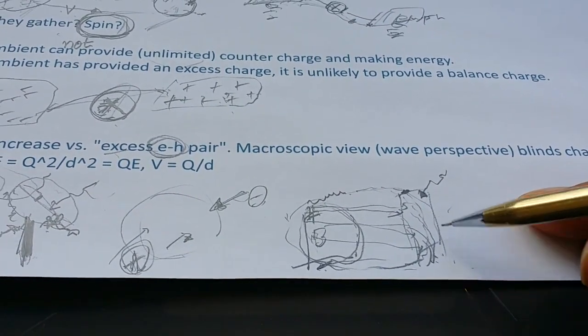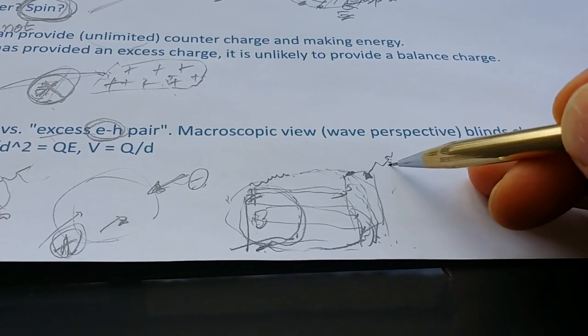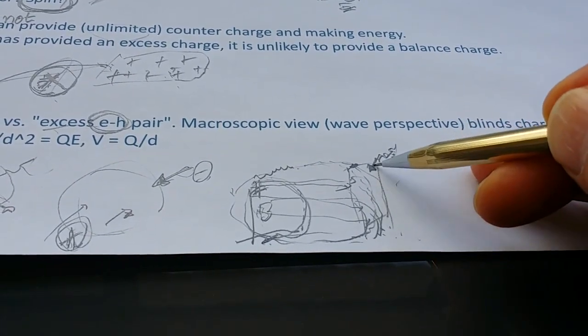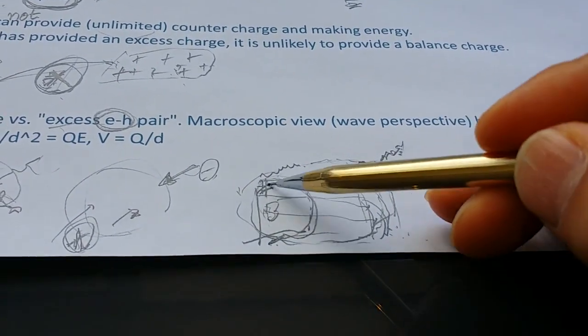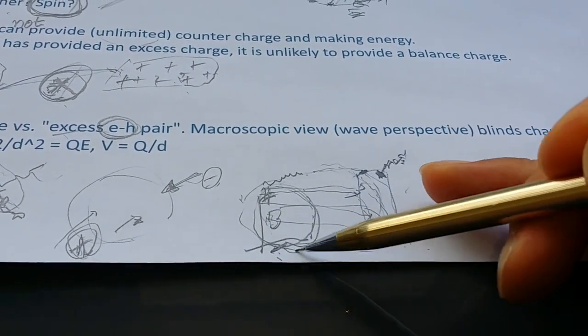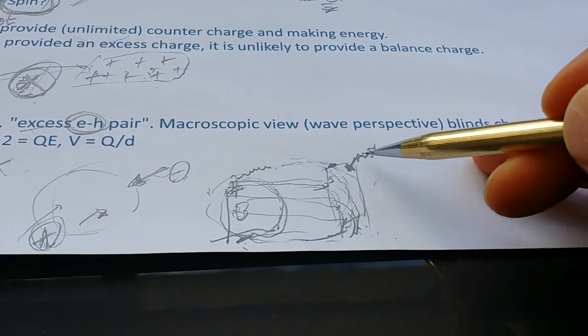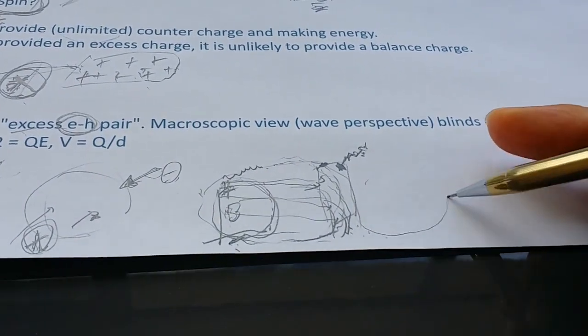Then where is the charge balance? Between where and where does this extra energy happen? This energy happens between here and here, and then it can make a closed loop. But what about this extra energy? Between where and where? Like this?